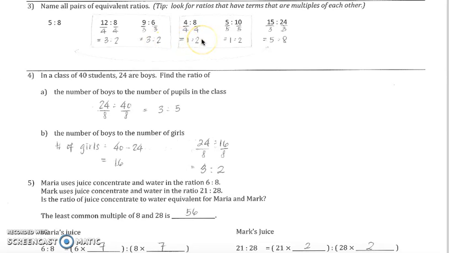4 to 8, you divide by 4, you get 1 to 2. 5 to 10, you divide by 5, you also get an equivalent ratio of 1 to 2. So these two are the same. And 15 to 24, these are numbers that can be divided by 3 to get 5 to 8. So this is an equivalent ratio with 5 to 8.